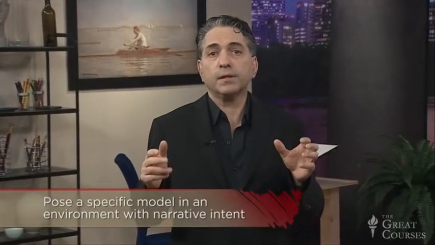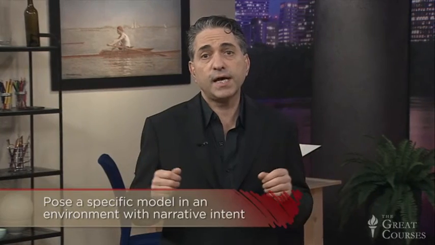You might also find an opportunity to pose a specific model in an environment with narrative intent. If you have someone who's willing to pose for you or you belong to a figure drawing group, this is a great project because posing a model can involve much more than just having the person sit or stand in a given way. I quoted this from earlier, E.L. Doctorow, but it's worth repeating here.